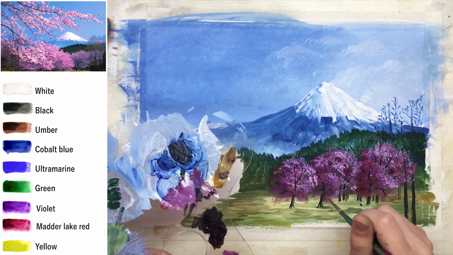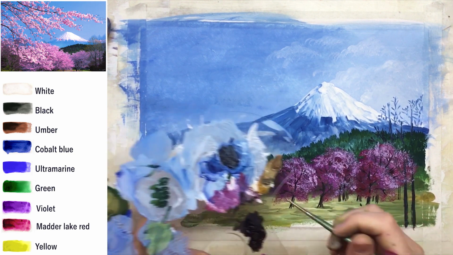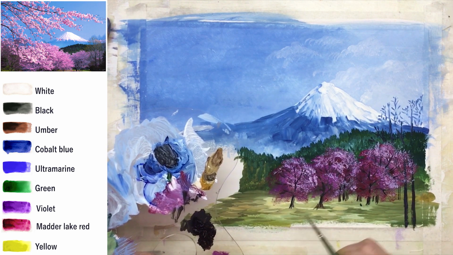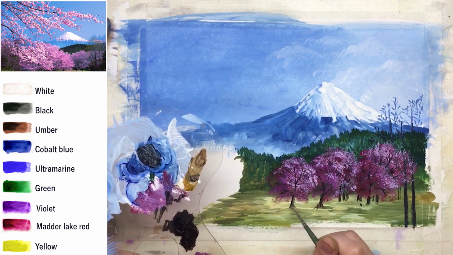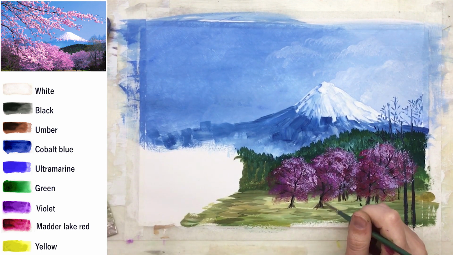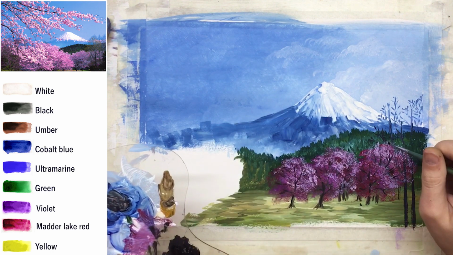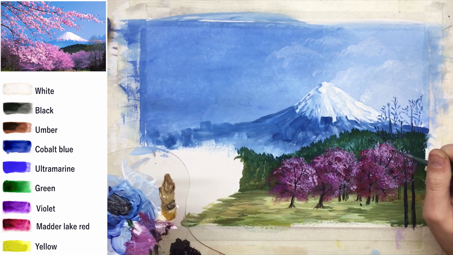This view I'm trying to paint now, this effect, a lot of branches and visible trunk, but pink color as well, no green there at the moment.